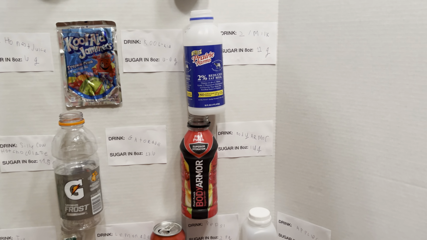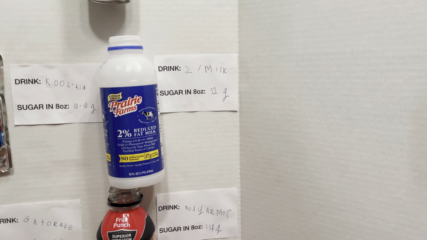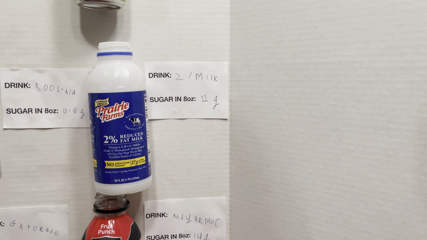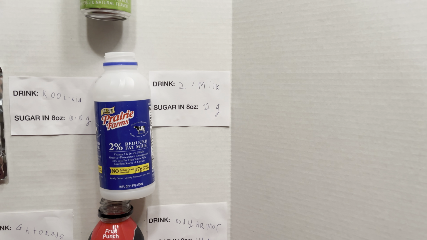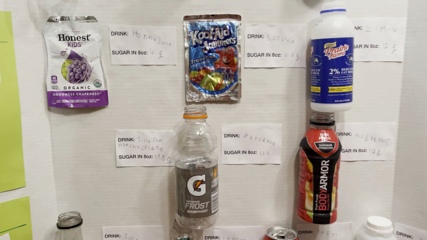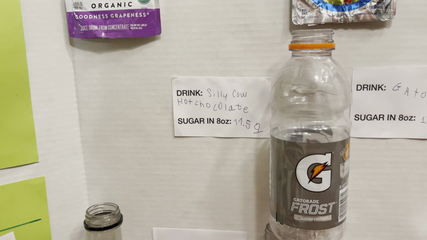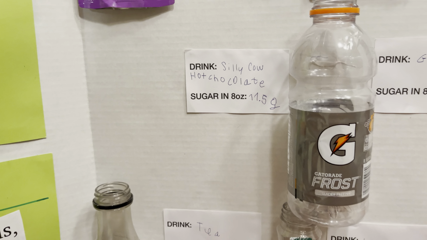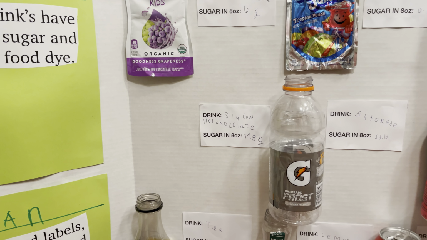And then over here, we've got the 2% milk. How many grams of sugar in the 2% milk? That's 11 grams. 11 grams. And then we're missing a hot chocolate. It says here, Silly Cow hot chocolate. We must have lost the container for that. No, we didn't.